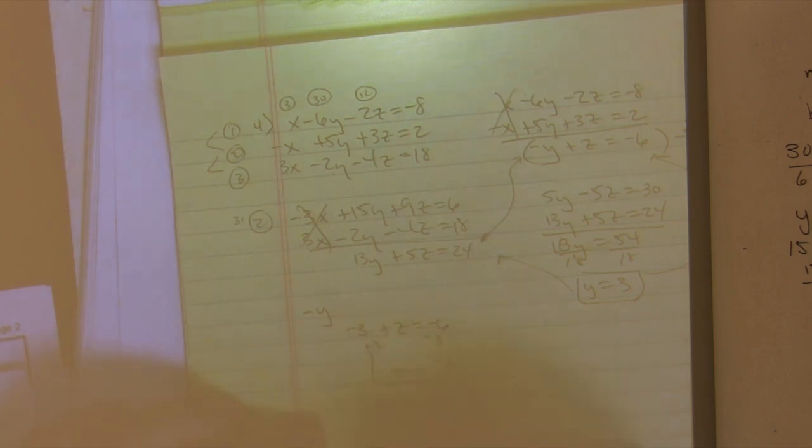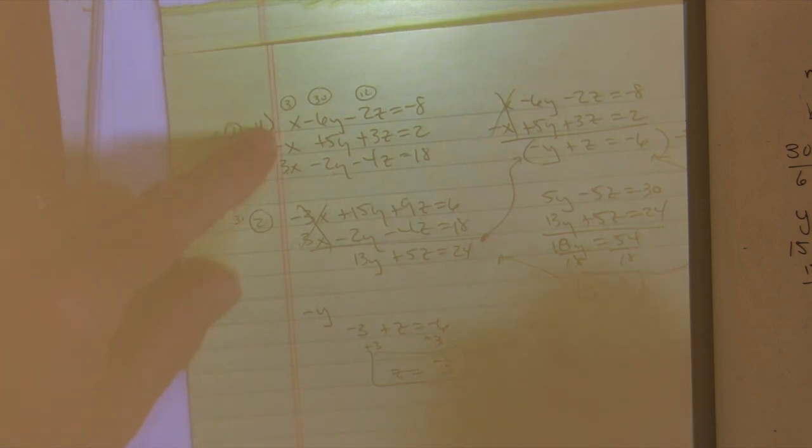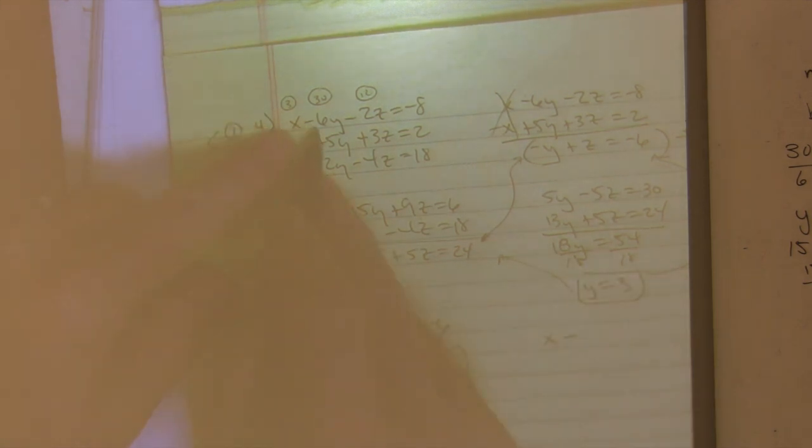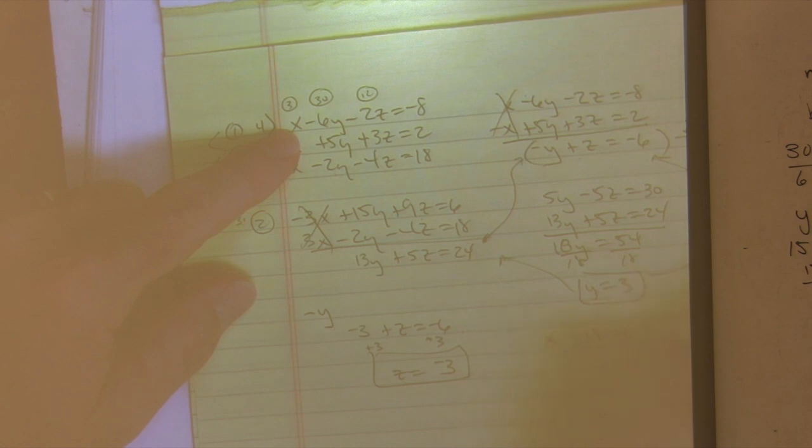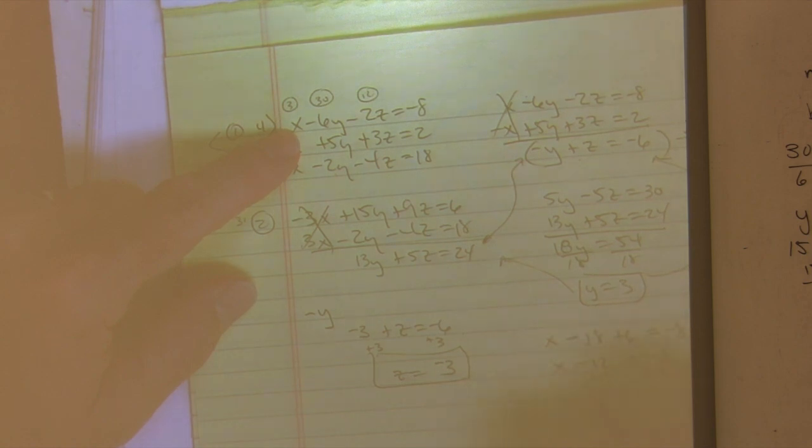So now I've got two answers, and now I'm going to plug them into the first one and solve for x. So x minus 6 times 3 would be 18. Negative 2 times a negative 3 would be a positive 6 equals negative 8. So negative 18 plus 6 is a negative 12 equals negative 8. So we add 12, and we get x equals 4.